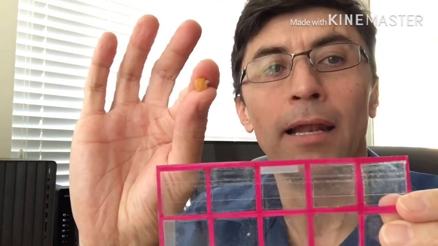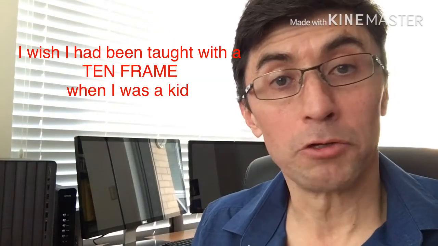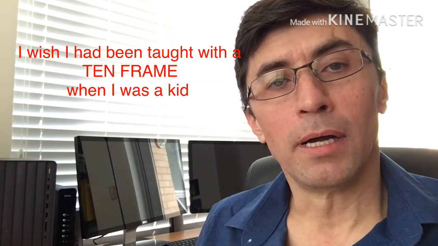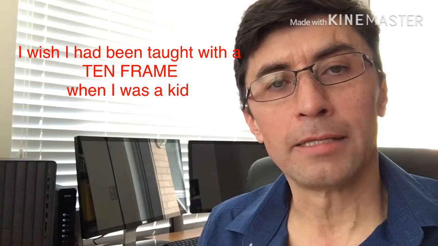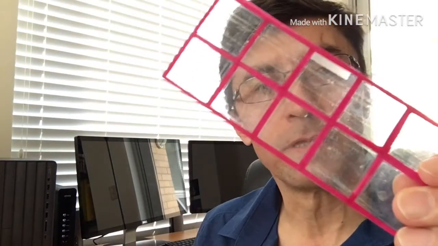I want you all to be very good at adding and subtracting mentally. But before you can do that, you have got to practice with your 10 frame and your counters a lot, the way we just did. So maybe your mom, your dad, some adult at home can help you make one of these 10 frames, and here's how.